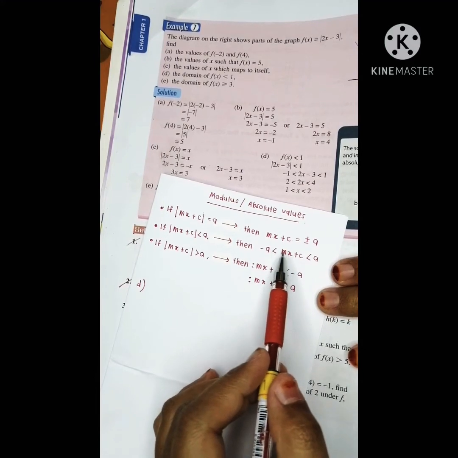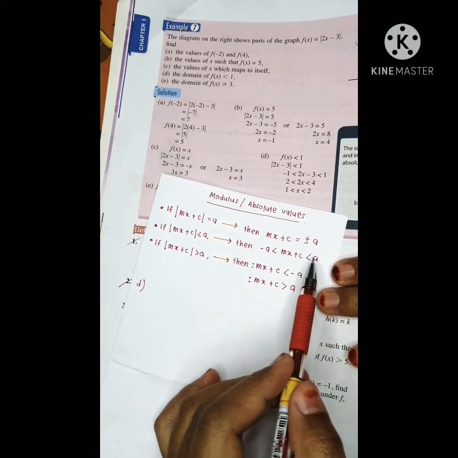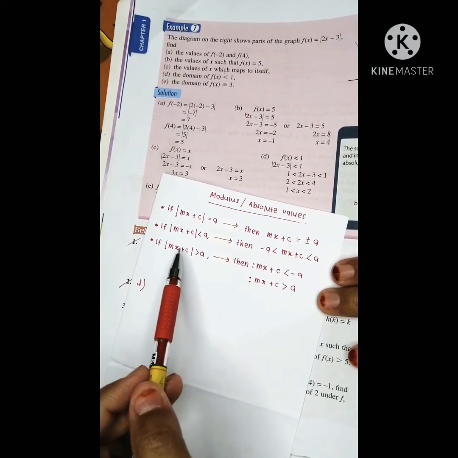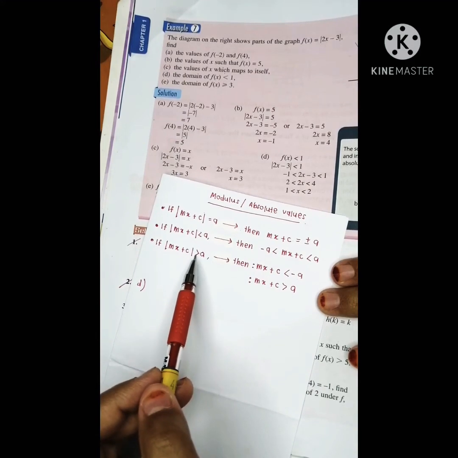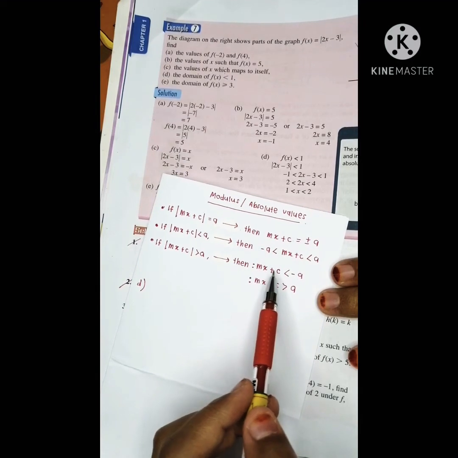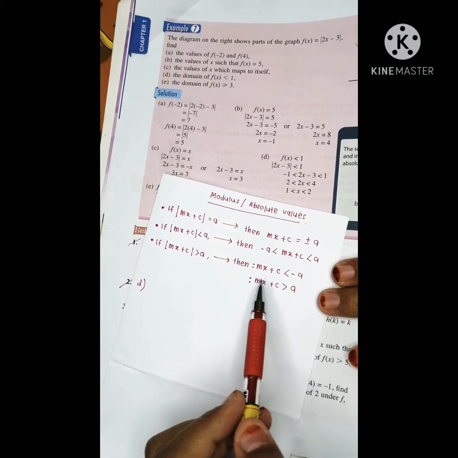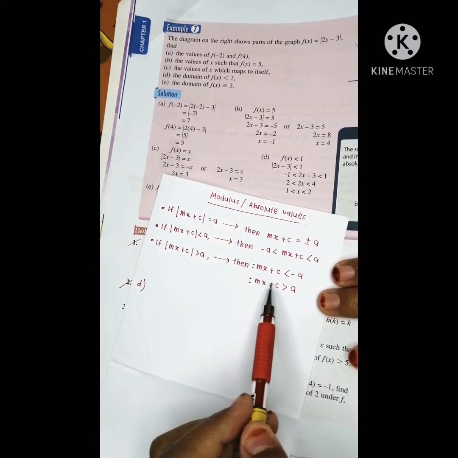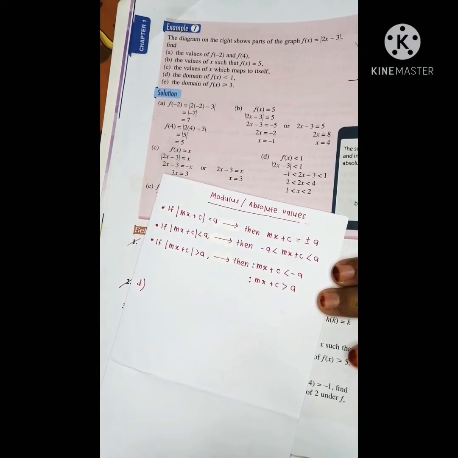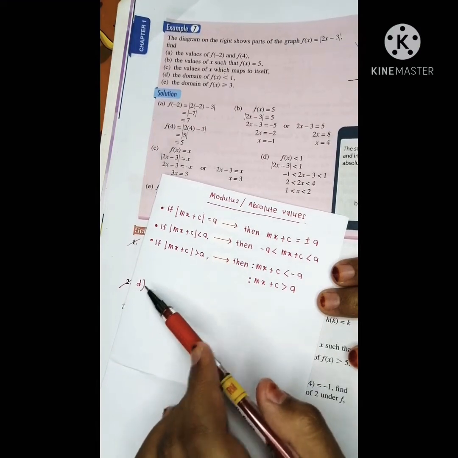Mx plus c greater than negative a but less than a. And for the last one, if modulus mx plus c is greater than a, then mx plus c less than negative a, and another one, mx plus c is greater than a. It's okay if you don't understand yet. We will go through with the questions. Now look at D.